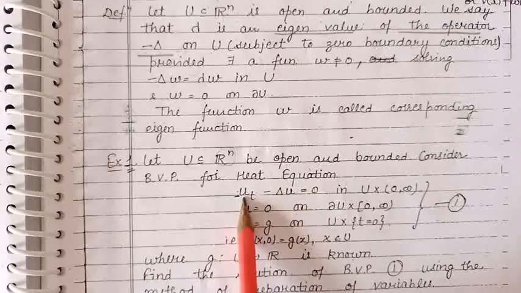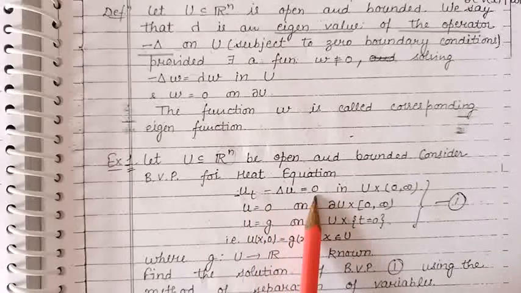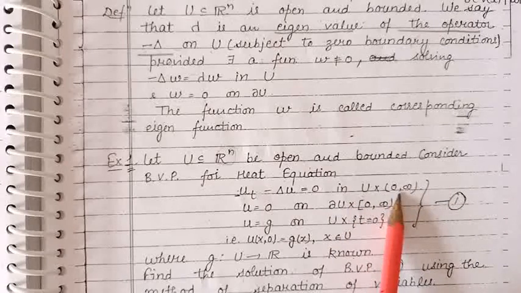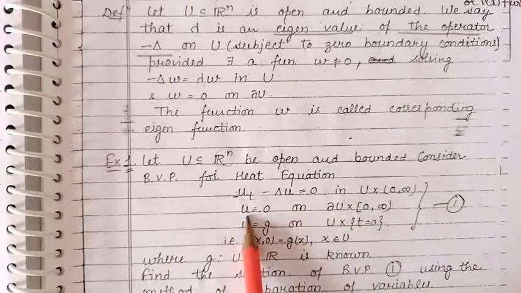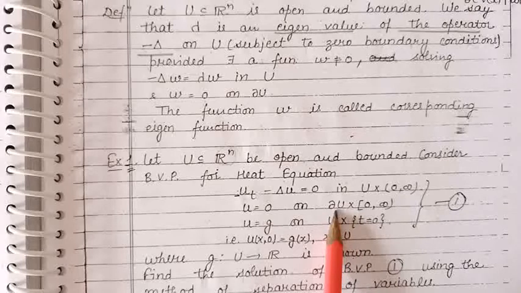Partial derivative of u with respect to t minus Laplacian of u is equal to 0 in U cross the open interval 0 to infinity, with the condition that the value of u is 0 on the Cartesian product of the boundary of U with the semi-open interval 0 to infinity.